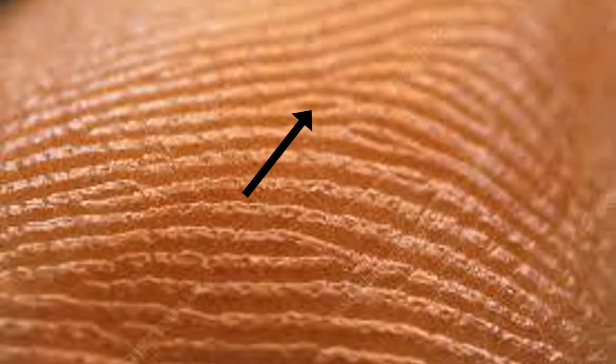Each ridge on your fingertips contains pores that are attached to sweat glands. The reason you leave fingerprints on the surfaces you touch is due to the sweat production.